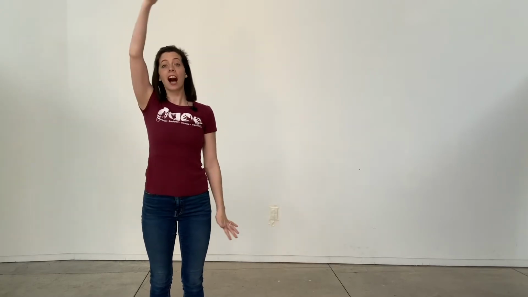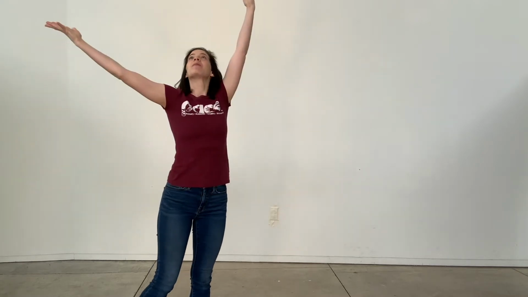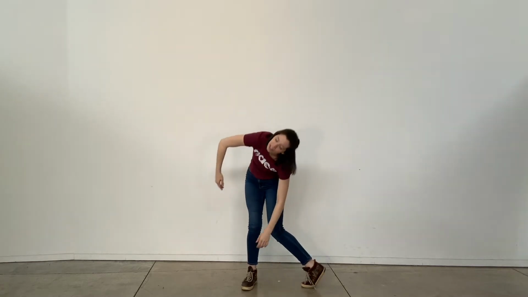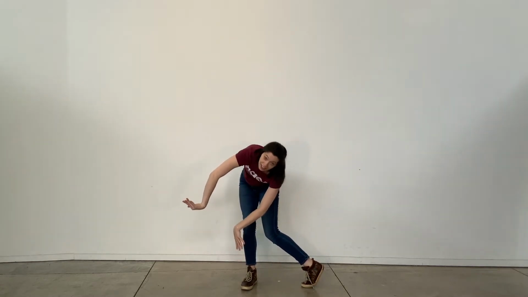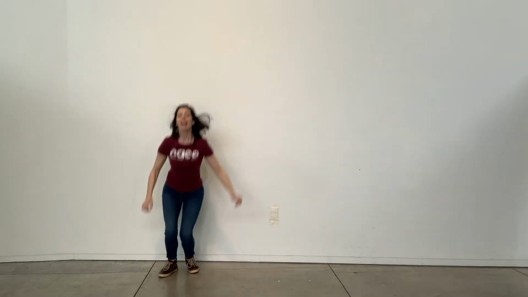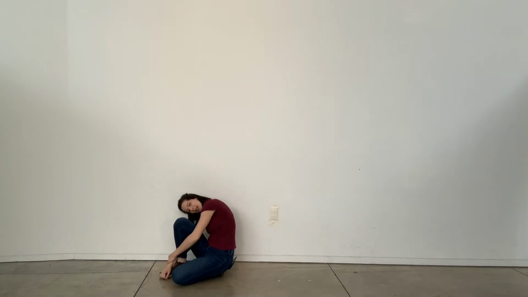Now let's try shapes, but with locomotor transitions. That means we'll be making a high, middle, and low shape, but our transitions will be moving. Everyone, high shape. Now I'm going to slide that way, and then make a middle shape. Then I'm going to hop that way and make a low shape. Stand tall.